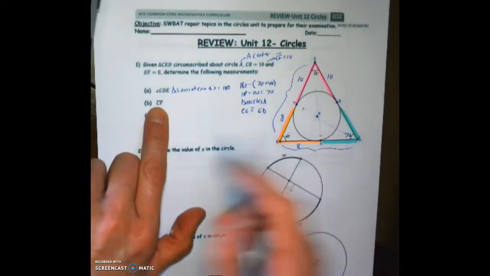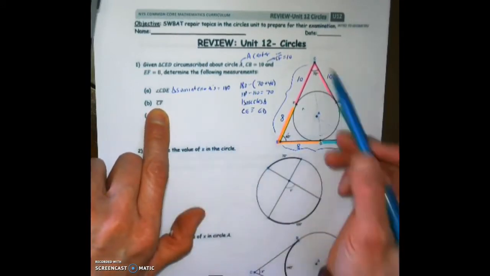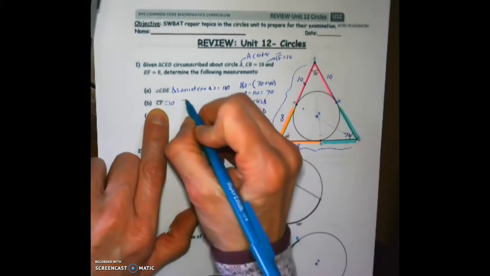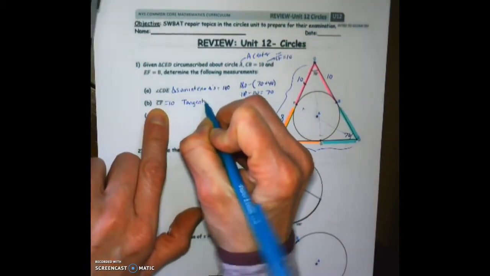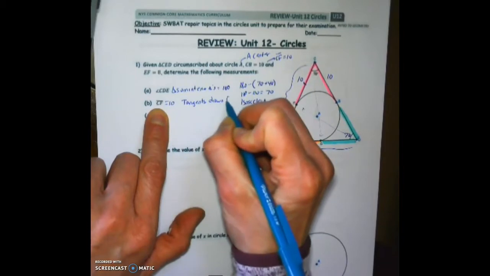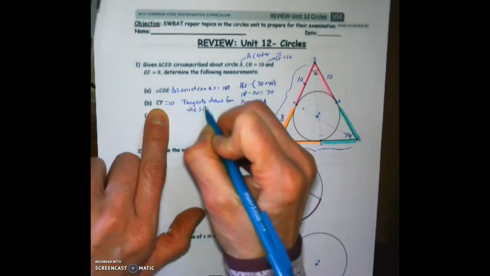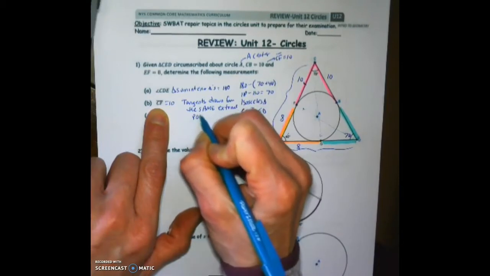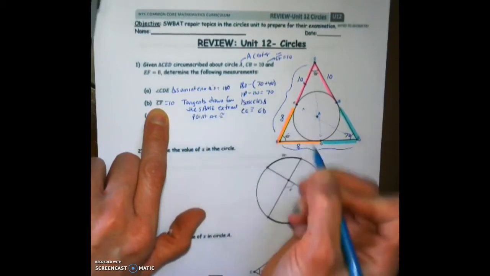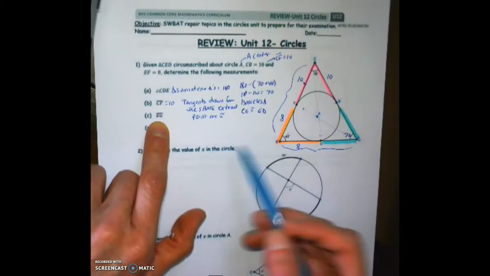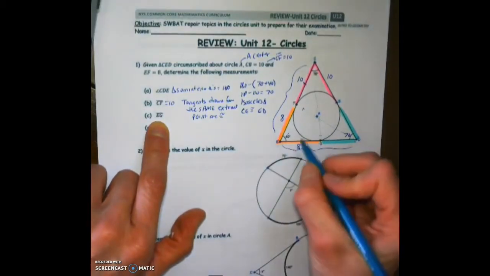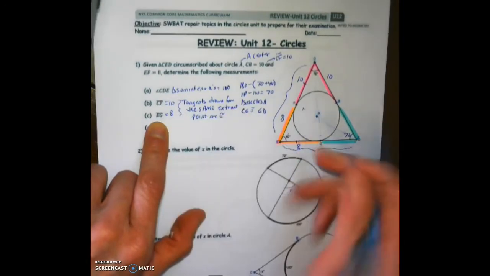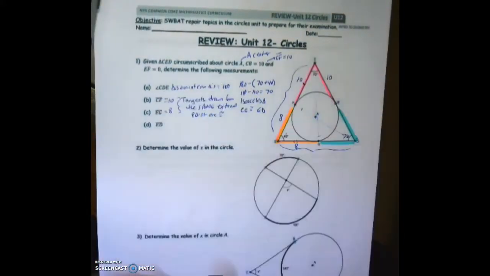Okay, moving on. Segment CF. Where is that? Oh, right. That's right over here. We said that was equal to 10 because tangents drawn from the same external point are congruent. Then they're asking for segment EG. EG is here. Oh, right. We said that this is 8 for the same reason, right? Tangents drawn from the same external point are going to be congruent.